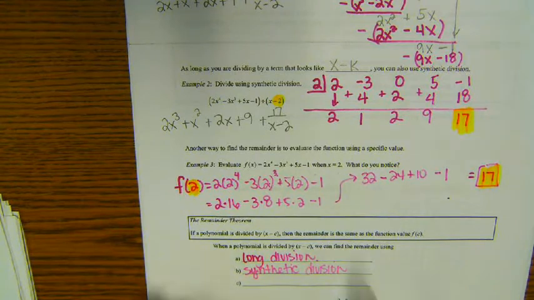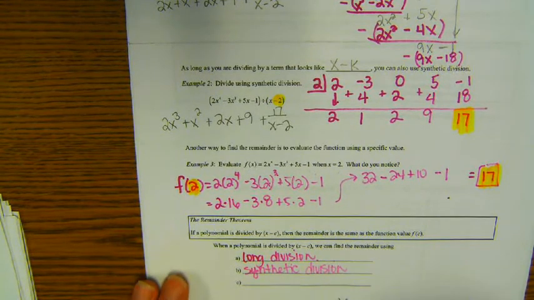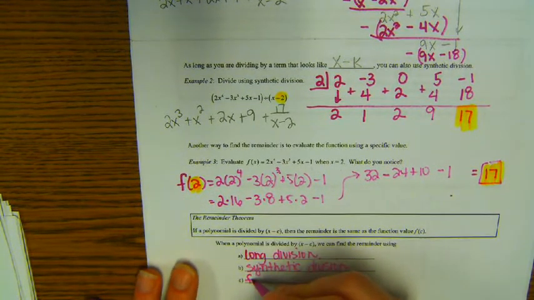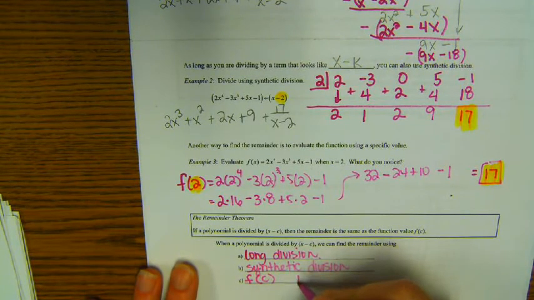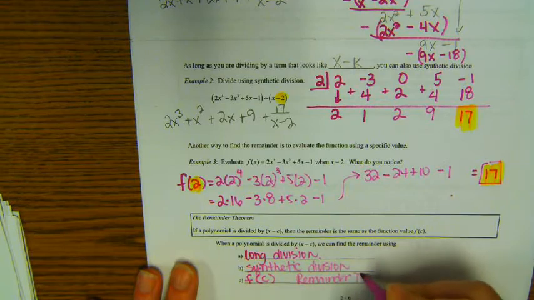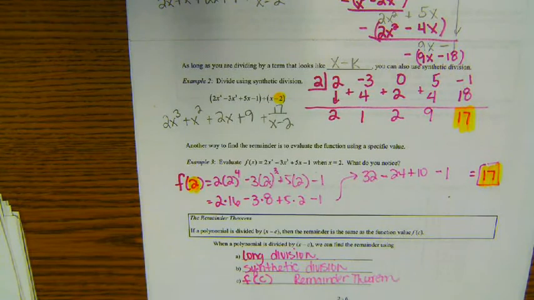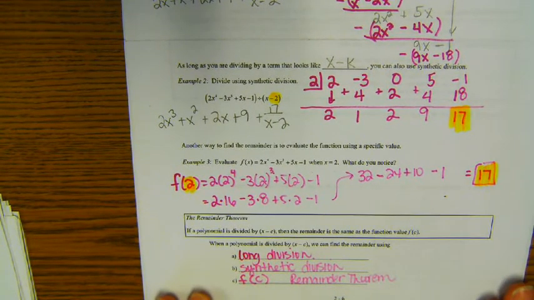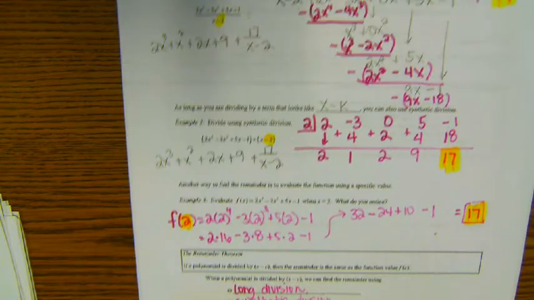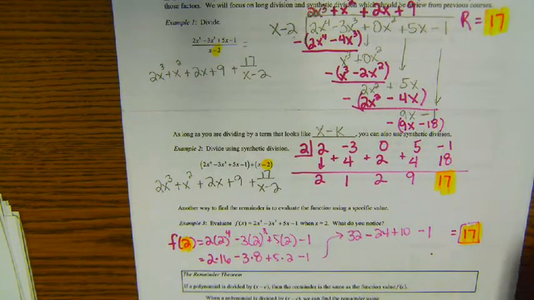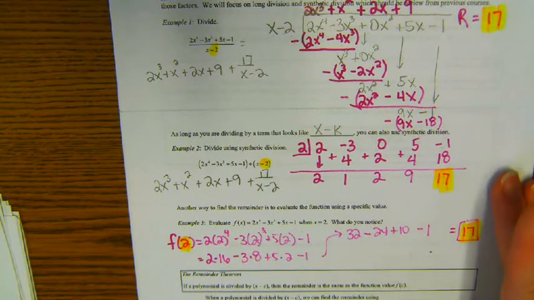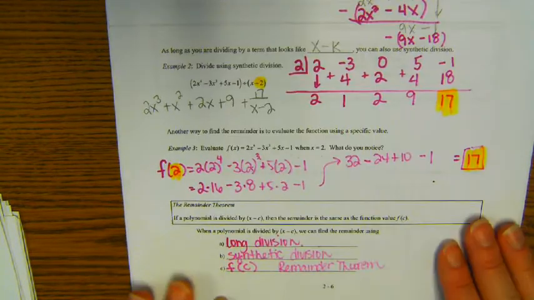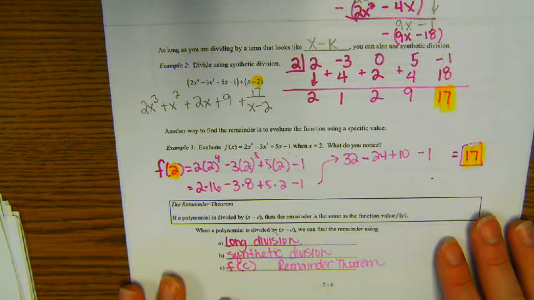We can find the remainder using f of c, which is the remainder theorem. So hopefully this was a good review of the ways that we can divide polynomials using long division and synthetic division, and then the relationship with remainders and those things.